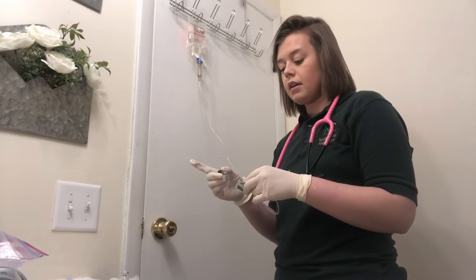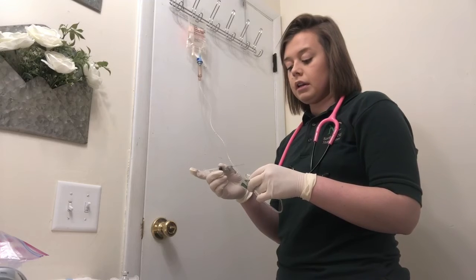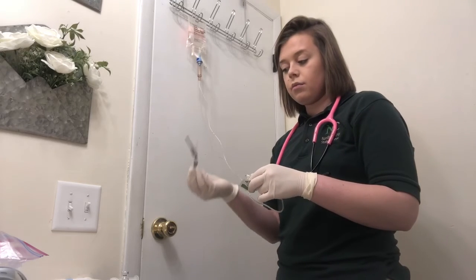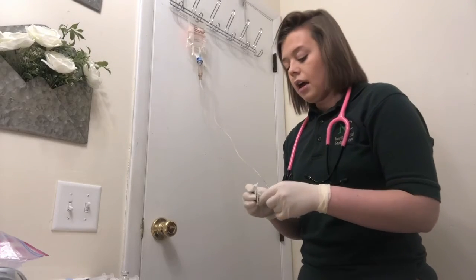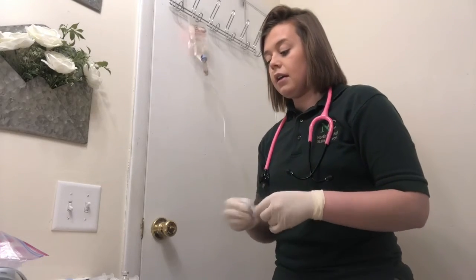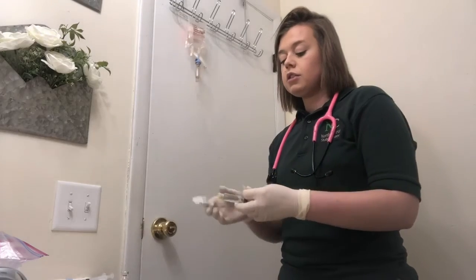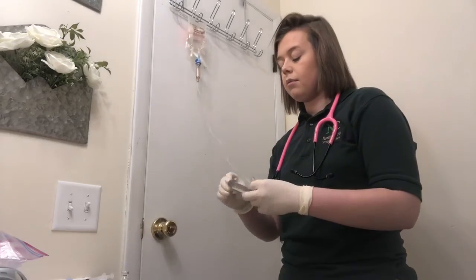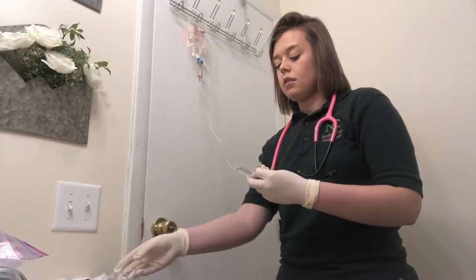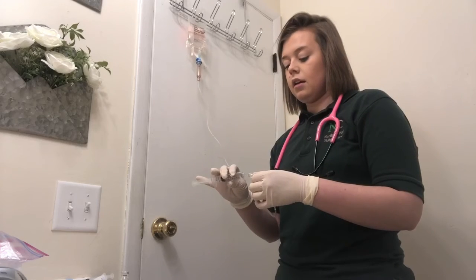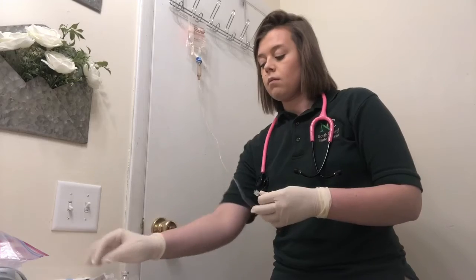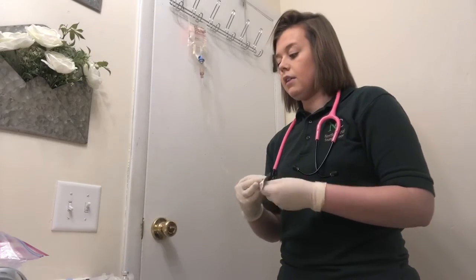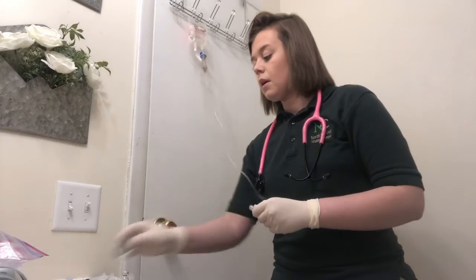I can't actually put it in there, so I'm just going to say we administered over 2 to 5 minutes, and then wipe off the top again, flush again, wipe off the top again, and then put on my cap.